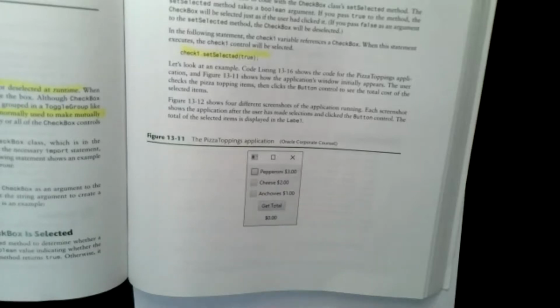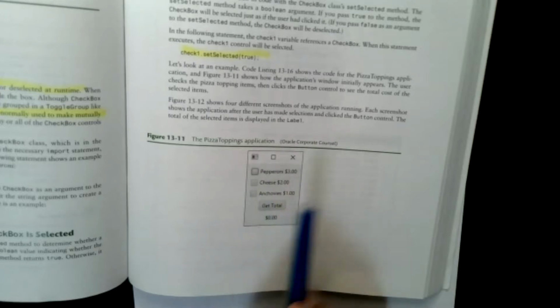And how many of those do I want? Do I want one? Do I want cheese? They never put enough cheese on. $3 is a lot for pepperonis. But if I clicked on none of them, get total. If I clicked on two of them, and so forth. And there was a code listing that went along to match up with this.